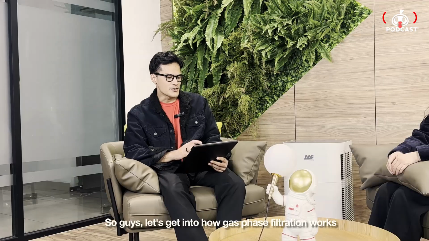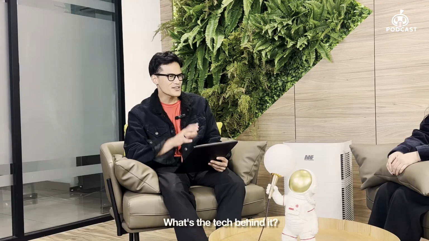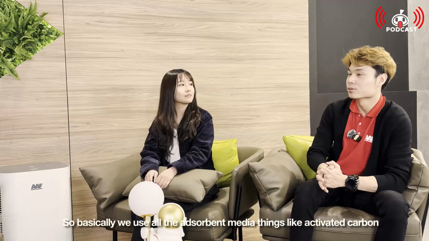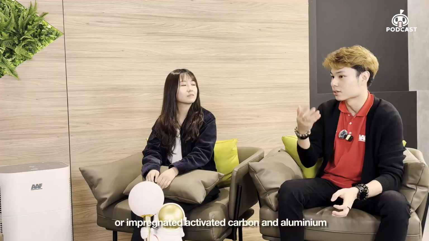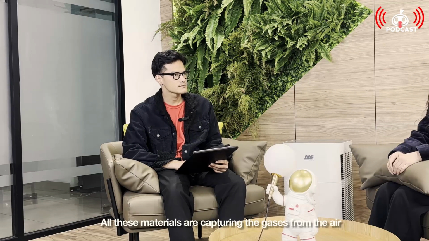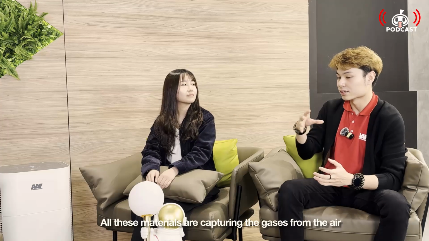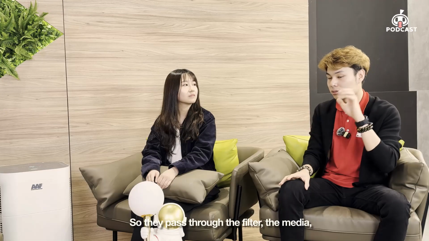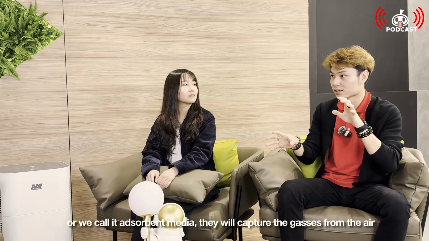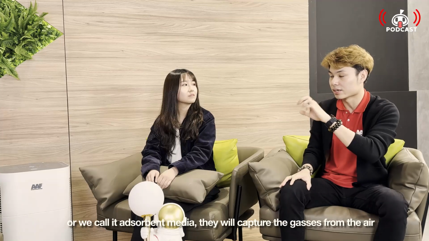So guys, let's get into how gas phase filtration works. What's the tech behind it? Basically we use absorbent media, things like activated carbon or impregnated activated carbon and alumina. All these materials capture the gases from the air as they pass through the filter. The media, what we call the absorbent media, will capture the gas from air.